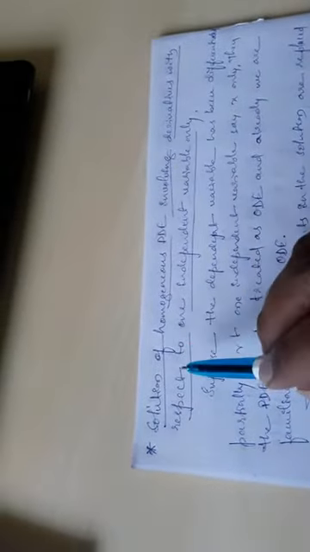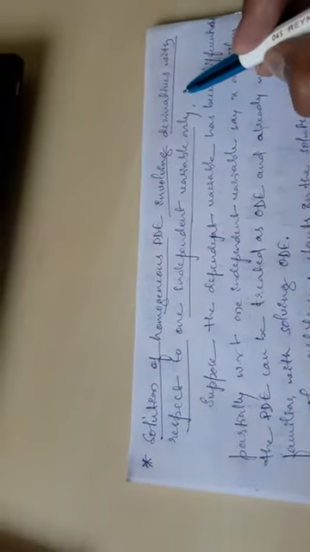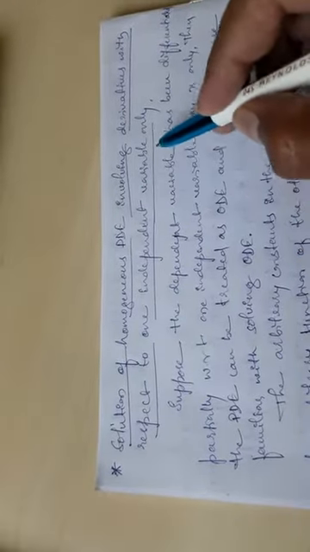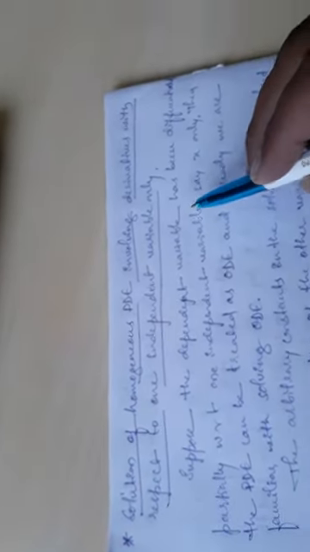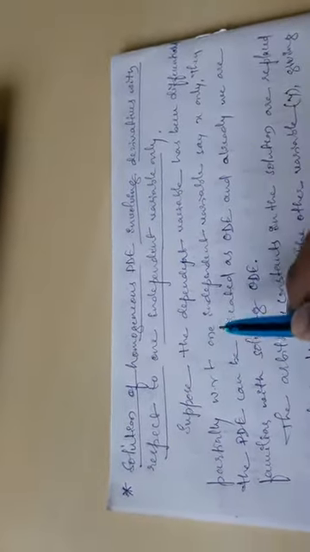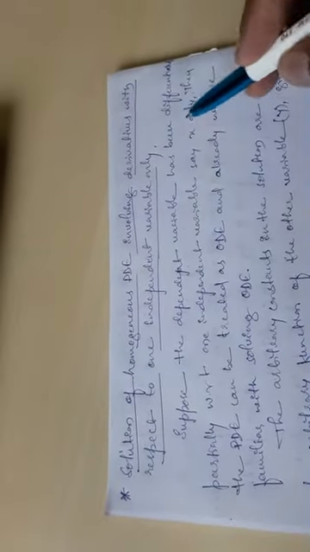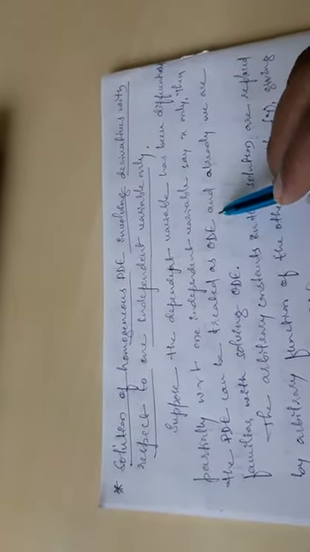Hi friends, today we discuss the solution of homogeneous PDE involving derivatives with respect to one independent variable only. Here we have the procedure. Suppose the dependent variable is differentiated partially with respect to one independent variable, that is x only, then the PDE can be treated as an ordinary differential equation, that is ODE.